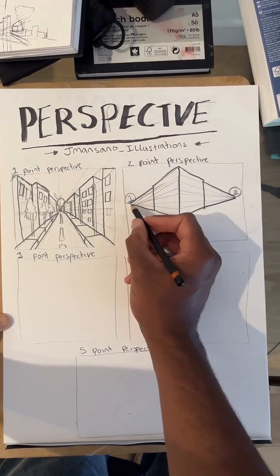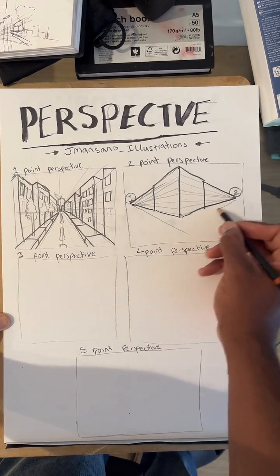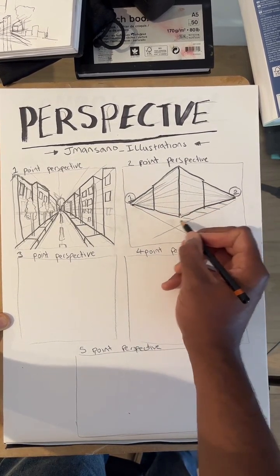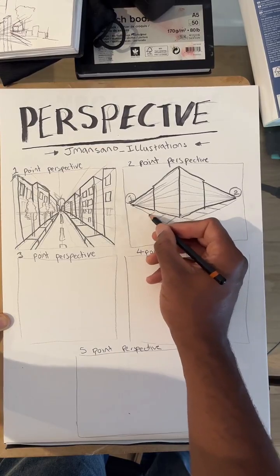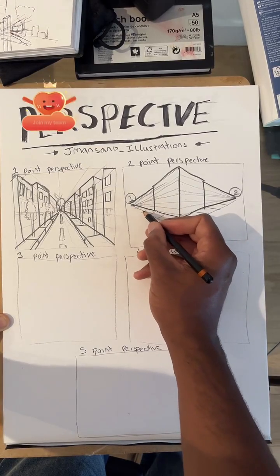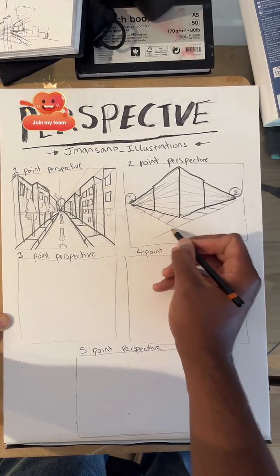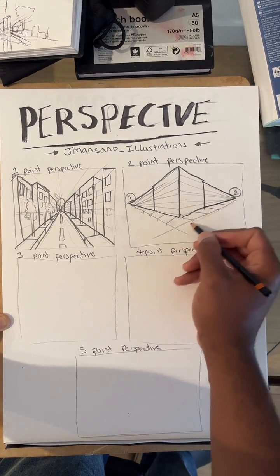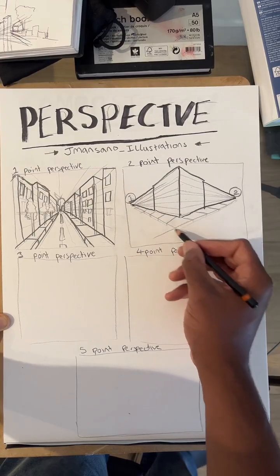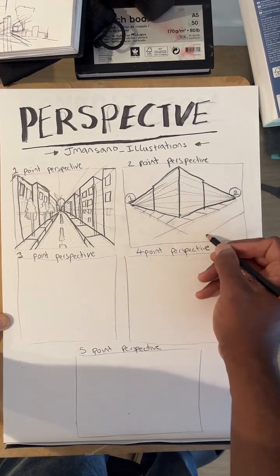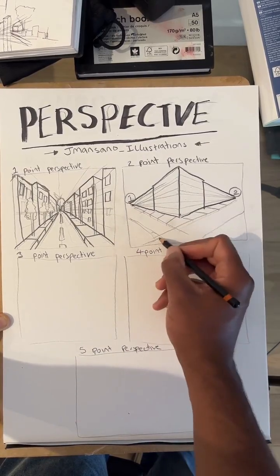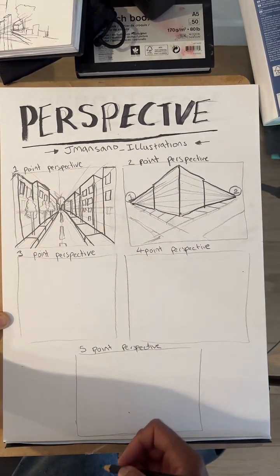So you can even add your road or your pavement, sorry. Yeah, add your pavement. If you want to add another pavement here, you can. Like a crossroad, yeah? Good.